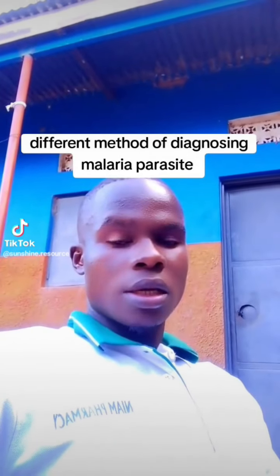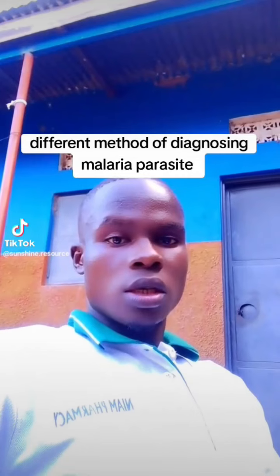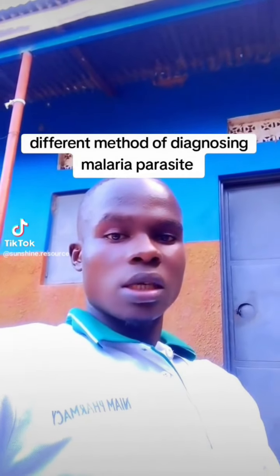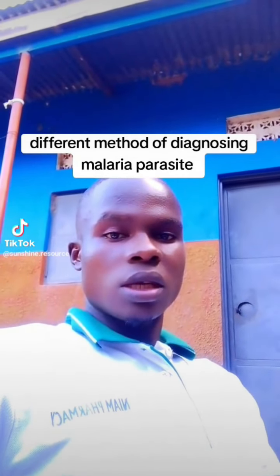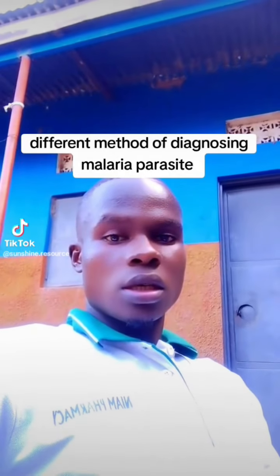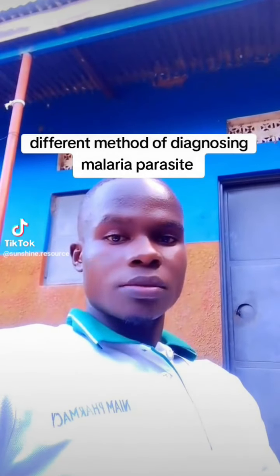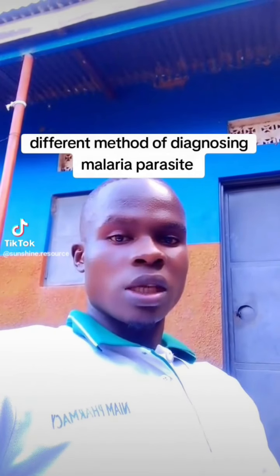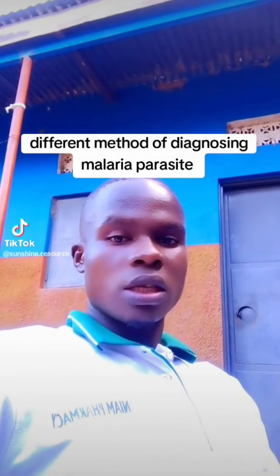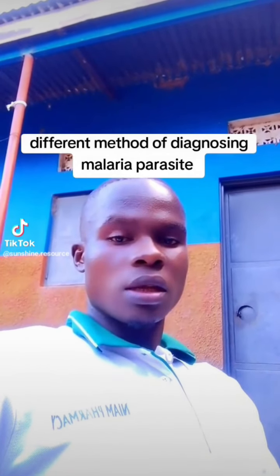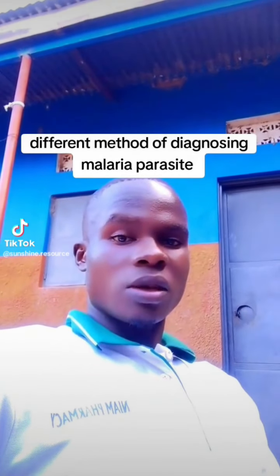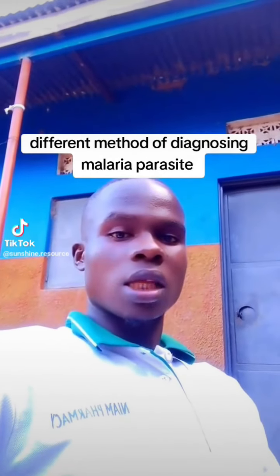called Histidine-rich protein 2. So when it is positive, it means someone has malaria. But the only difference is that it will not quantify the amount of parasite. It does not quantify the rate of infection or whether it is severe or not, or whether it is +1, +2, or +3. It cannot detect that. It only detects the presence of malaria antigen, not other things.